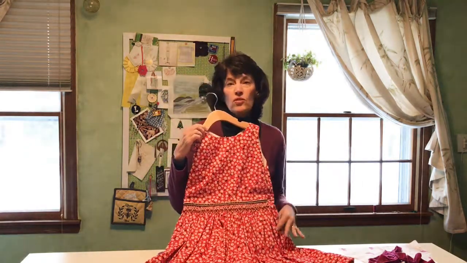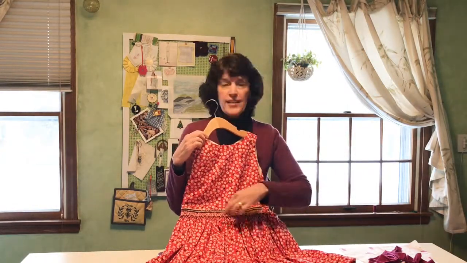Now, if you want to use 45-inch wide fabric, and most quilting cotton is 45 inches wide, there is absolutely no problem doing that, even for those larger sizes. Your skirt will only be about 2.5 times as wide as the finished waist, and that will still be perfectly lovely.